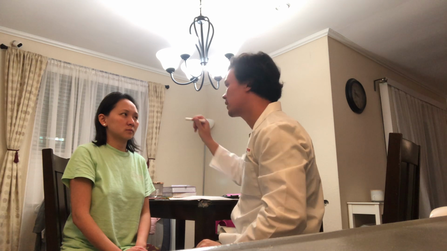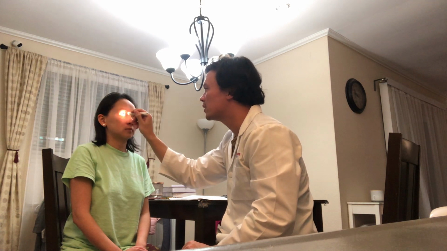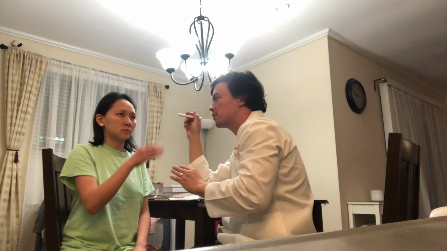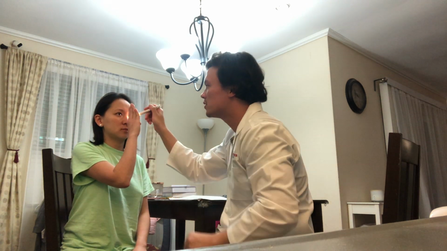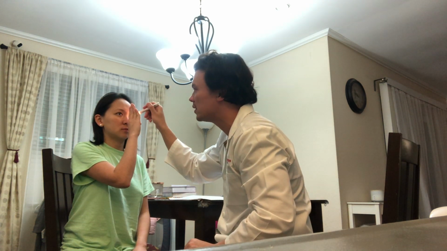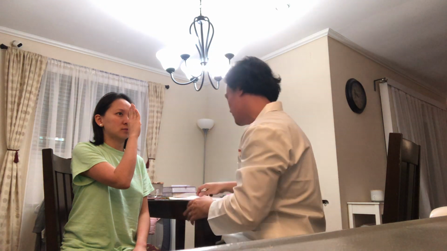The next one is you need to check for the pupil reaction to light, directly and consensually. So you look straight and then check here. This one here is reactive to light. Ask the patient to put one hand straight. So you're checking for the consensual, which will constrict.